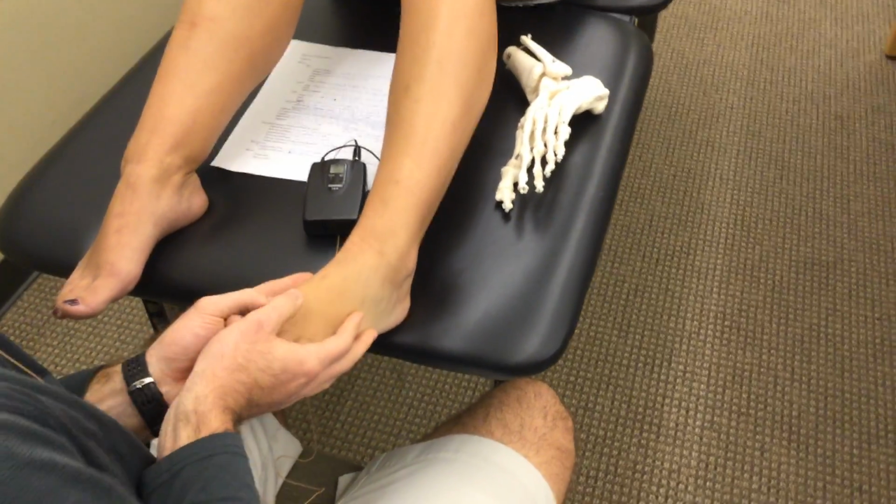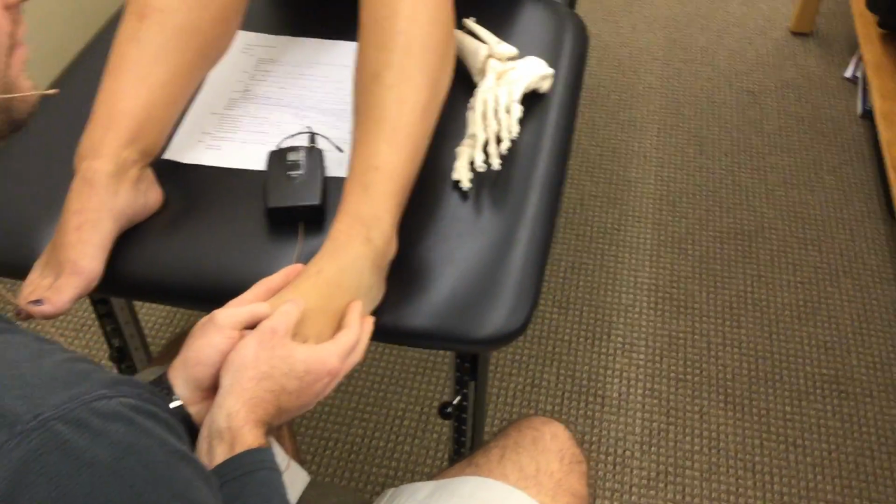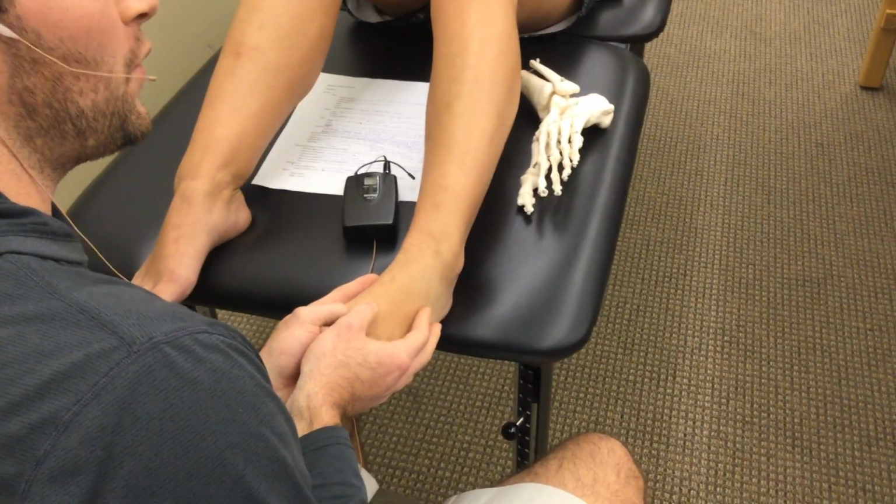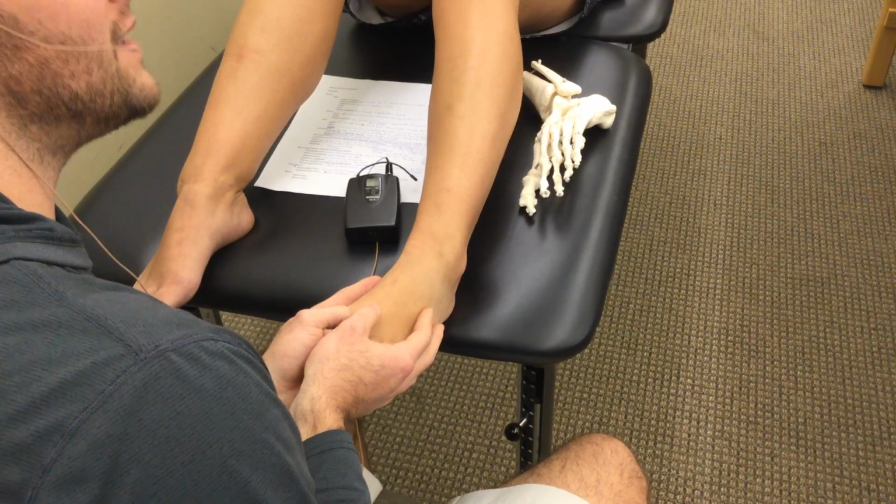All right, so that is the bones of the lower leg, ankle, and foot. Now let's go into starting the ligaments, okay?